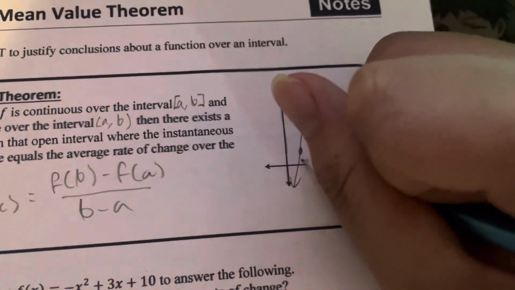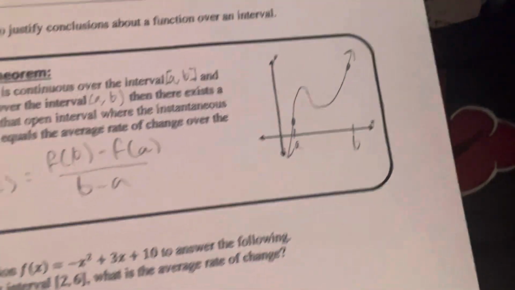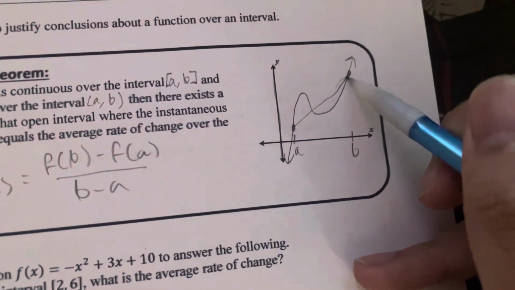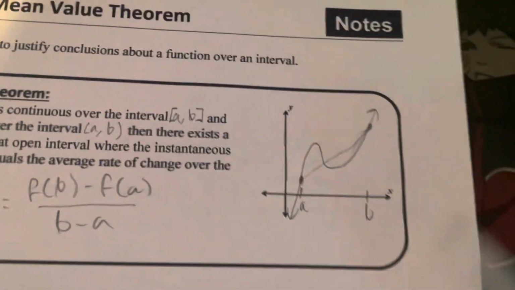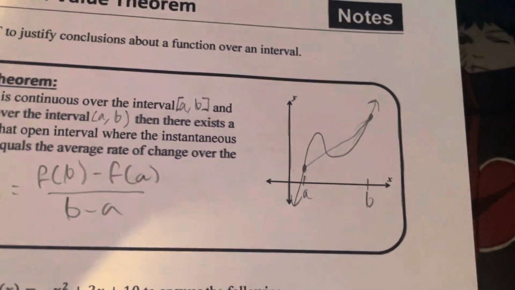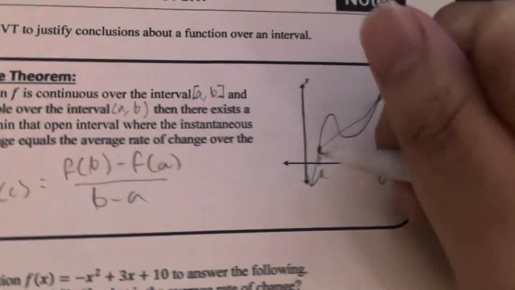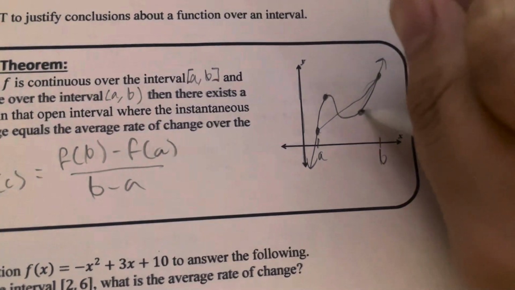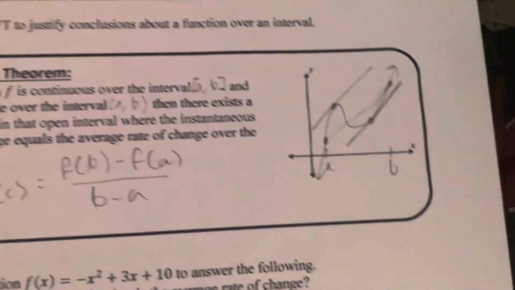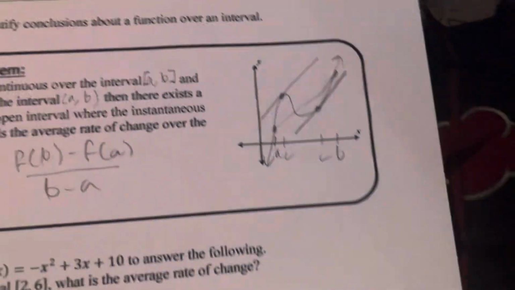Let's label this point A and this point B, and we'll draw a secant line connecting them, and that's the slope of the line between those 2 points. And then we want to find somewhere else on the function that has the same slope, which looks like these 2 points right here, and we'll draw parallel lines, and we'll label these C.